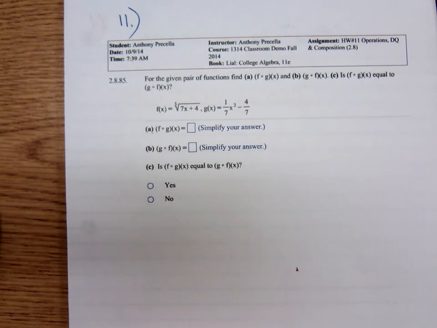Continuing our discussion on composition of functions, here's another problem I want to look at. This is number 11 in your homework. For the given pair of functions, find f composed with g of x and g composed with f of x. Is f composed with g of x equal to g composed with f of x?